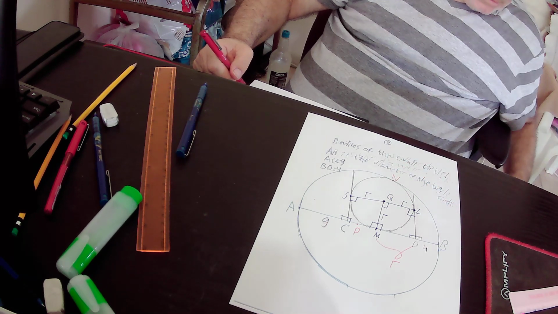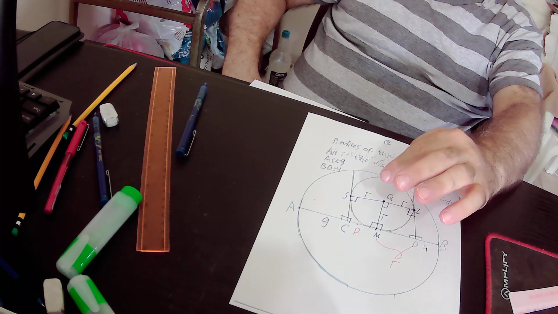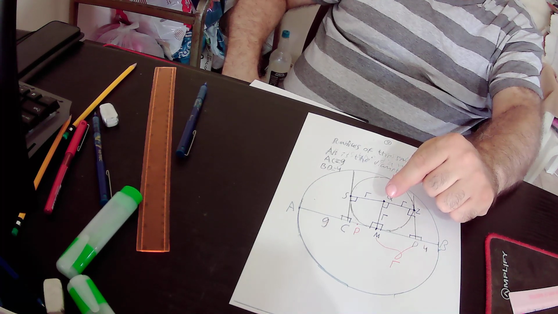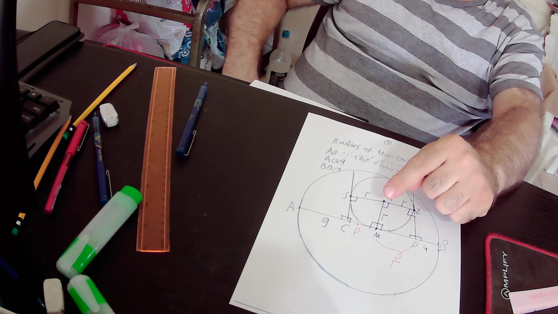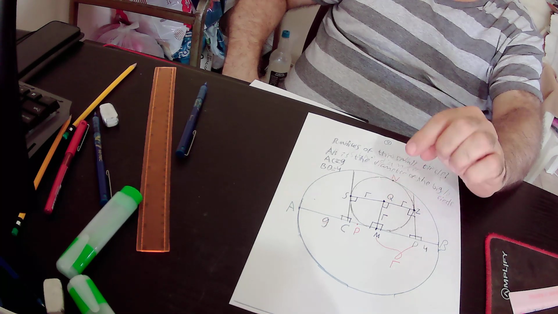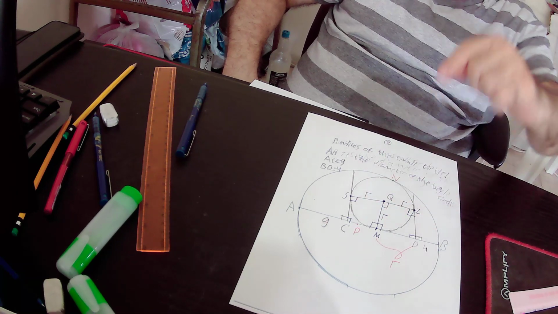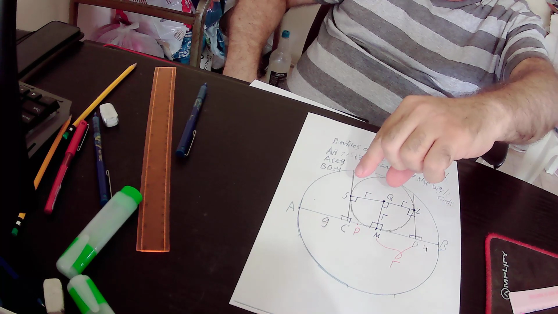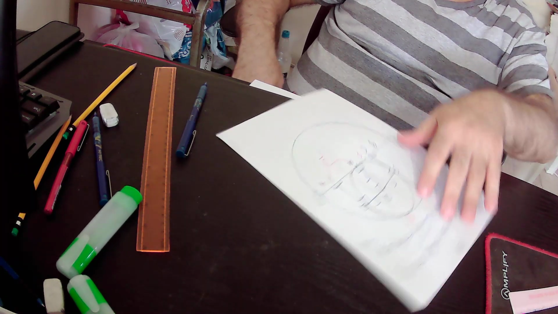And so quadrilateral SQCM has 4 right angles, and therefore according to rule number 3 it is a rectangle, and according to rule number 4 the opposite sides of the rectangle are equal to each other, so SQ equals CM and SQ equals small r, so CM also equals small r.